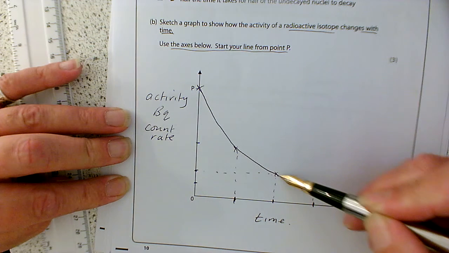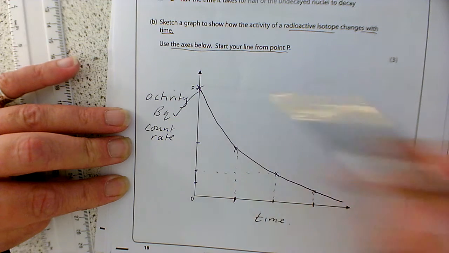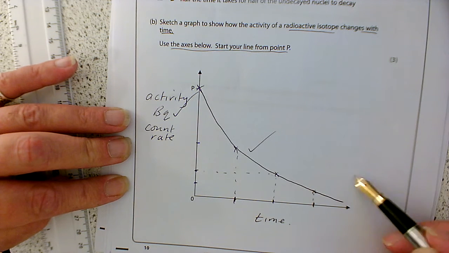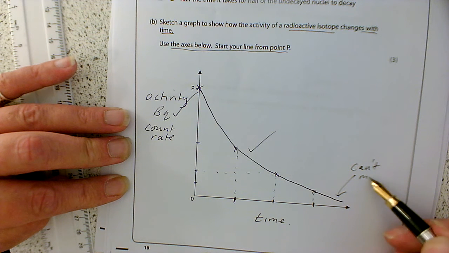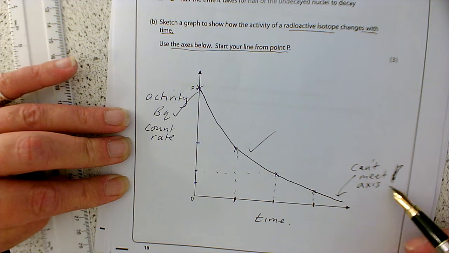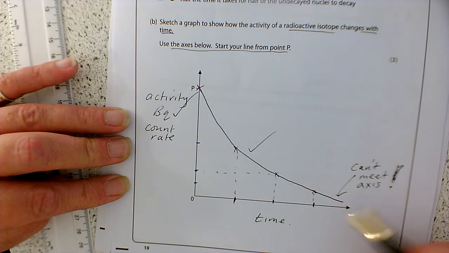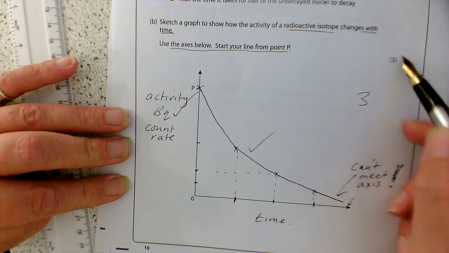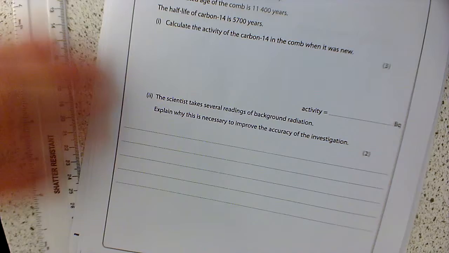Use a pencil. Use a pencil. 1 mark, and then 2 marks, 1 for a nice curve, and the final one, it can't meet the axis. It's just going to halve and halve and halve forever. If it meets the axis, you're going to lose a mark. Good, 3 marks there. Sorted.